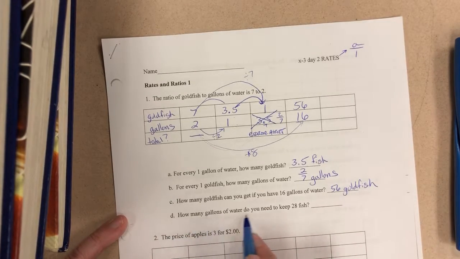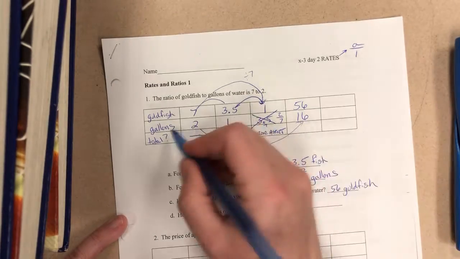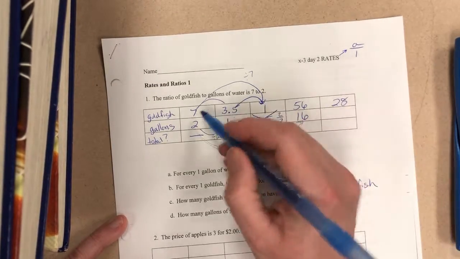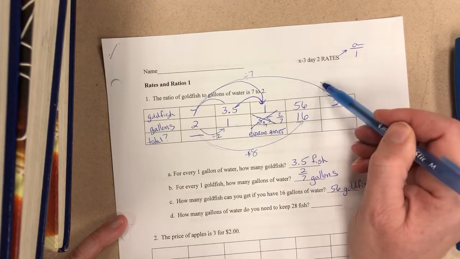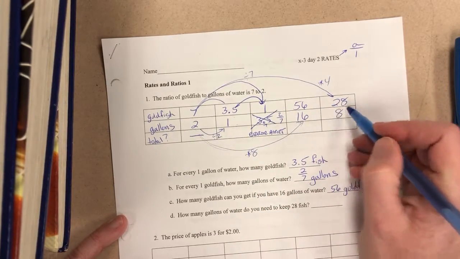How many gallons of water do you need to keep 28 fish? I'm going to line that up here. Go from the 7. I don't want to deal with 2/7. Times 4. This would be 8 gallons.